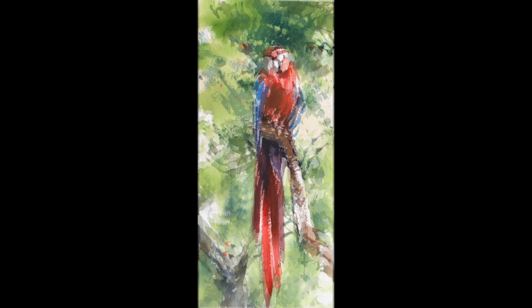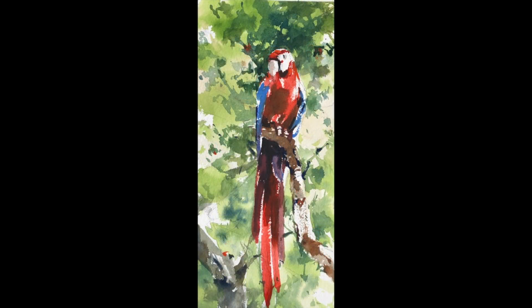So here's the finished piece after it's dried. And you can see how the pattern is important to the painting.